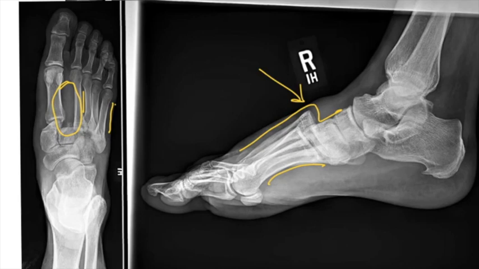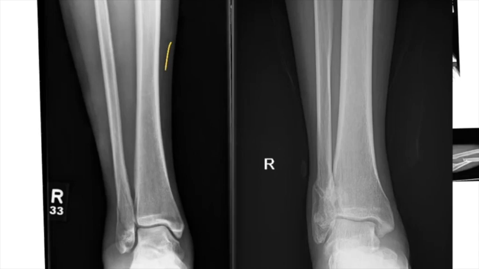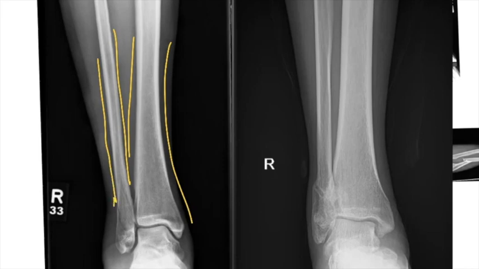If you have suspicion, you can do standing views to make sure that you can see this finding. Smooth, okay, smooth, smooth, smooth, not smooth. And you can see this little jagged edge right here and this lucency that extends through the cortex, extends into the bone.